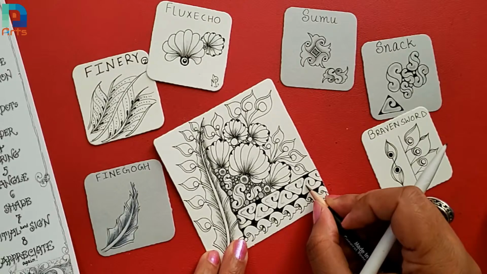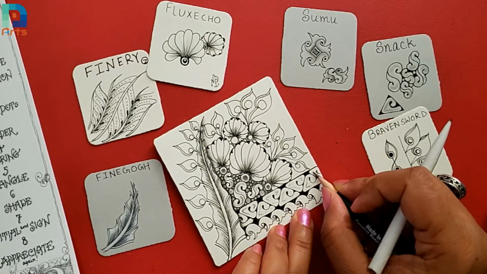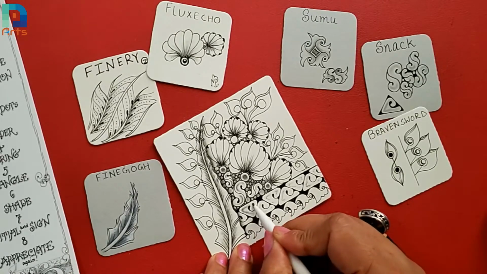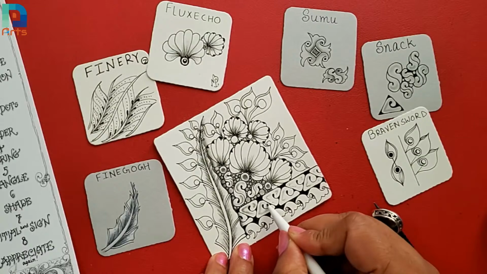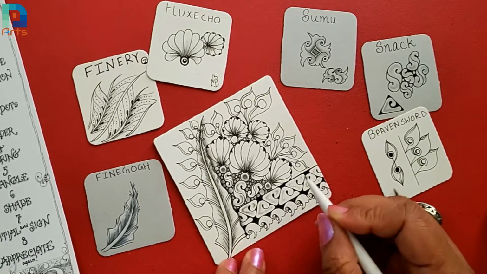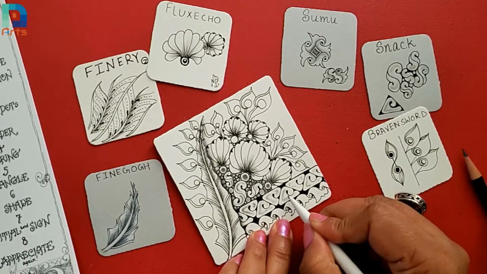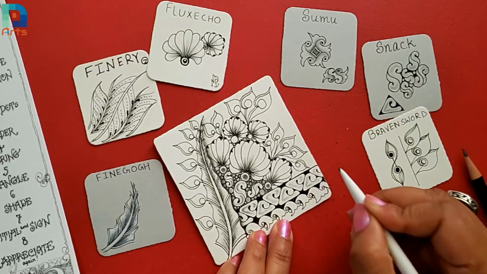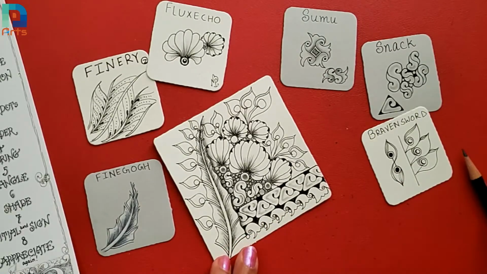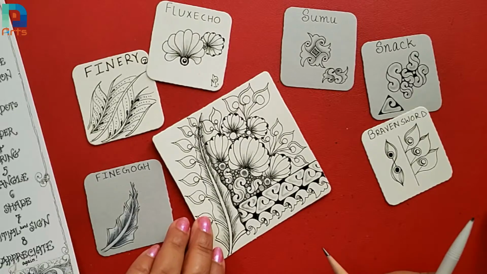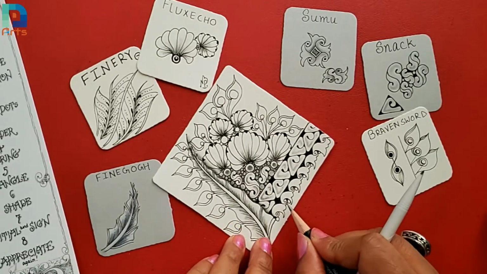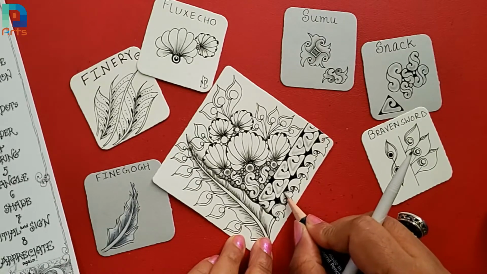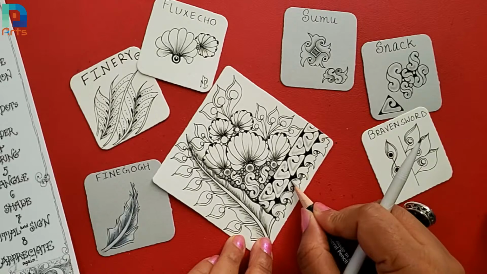Just a touch of the pencil, not way too dark. Very lightly. This is a beautiful Tangle snack, Thomas. I loved it. And now in this one here, let me give shading on this whole side.